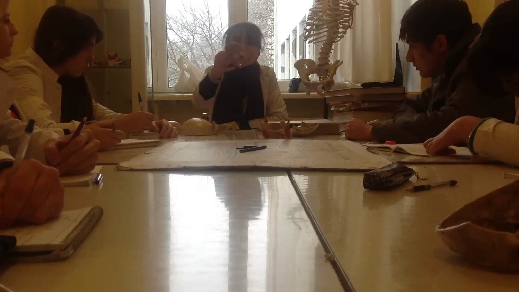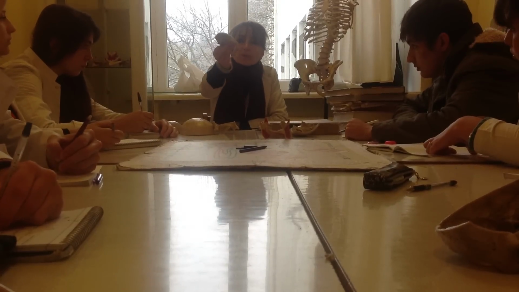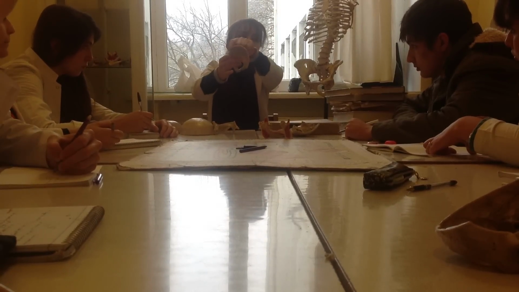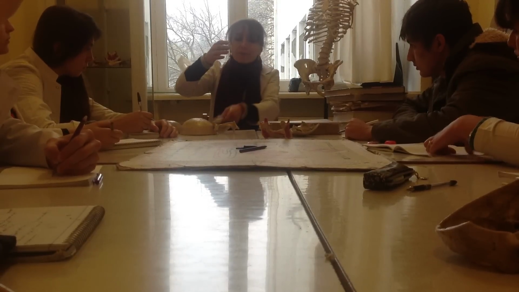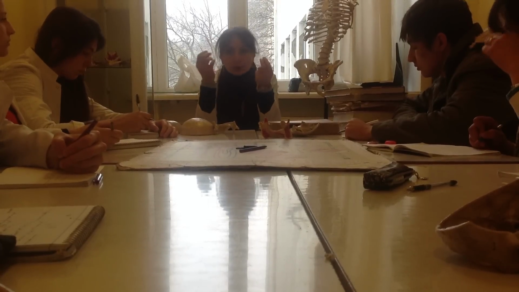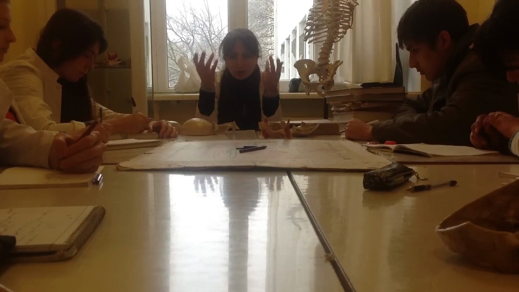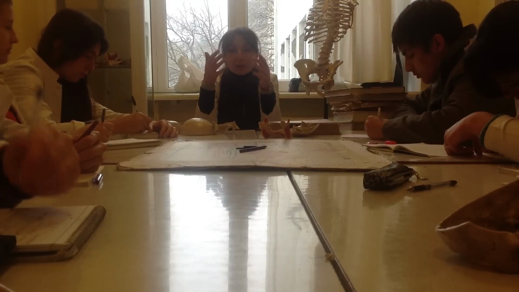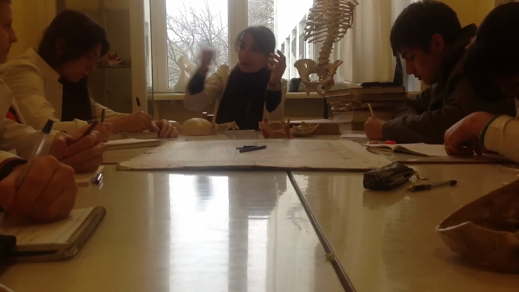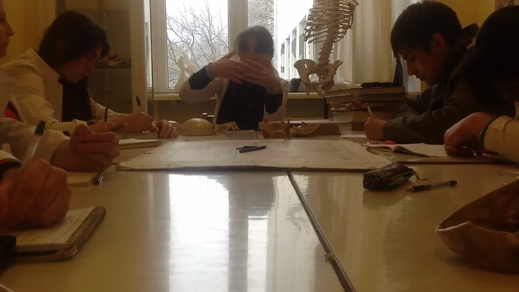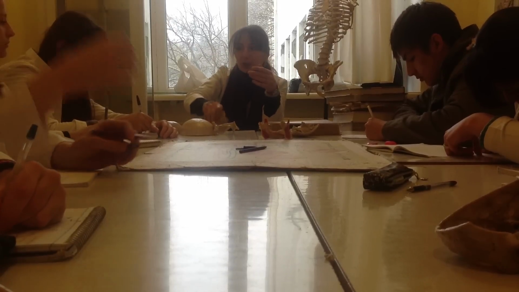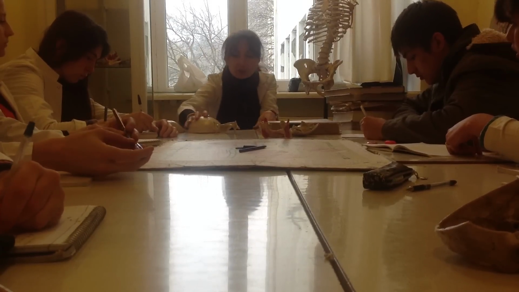This is which bone? Occipital bone. Look at the border of the occipital bone. It is not smooth. Yes? Serrate sutures are sutures where the borders of bones are shaped like a zip and connect together.